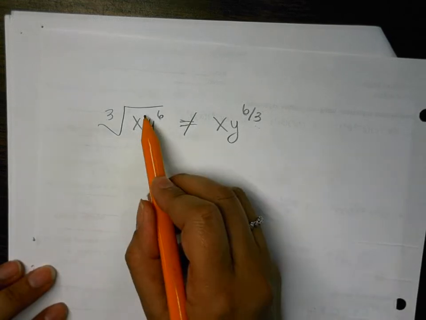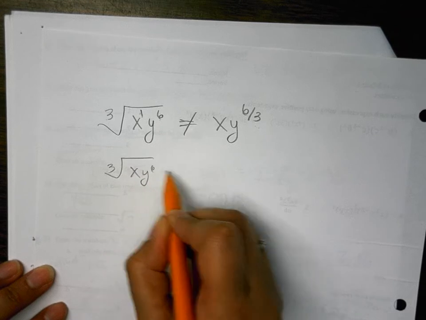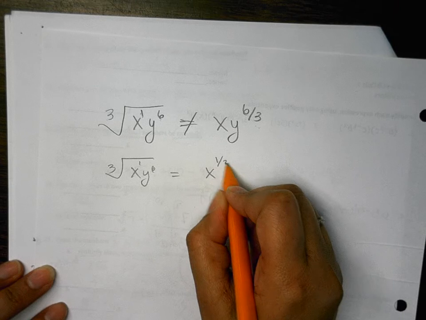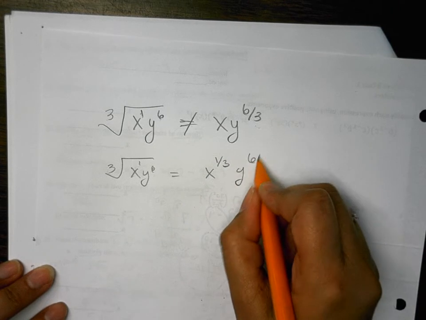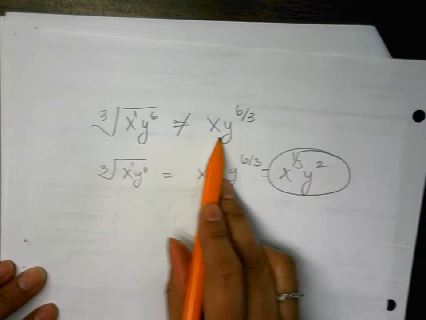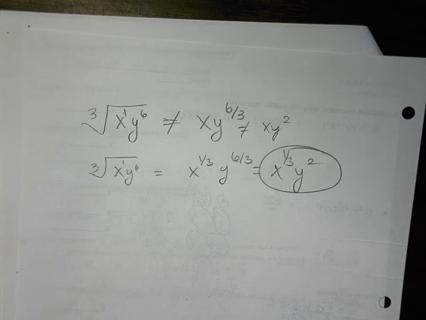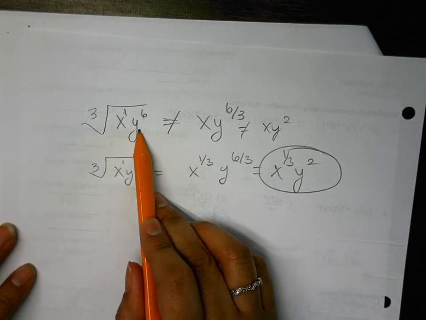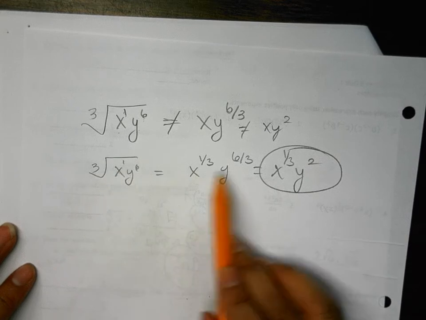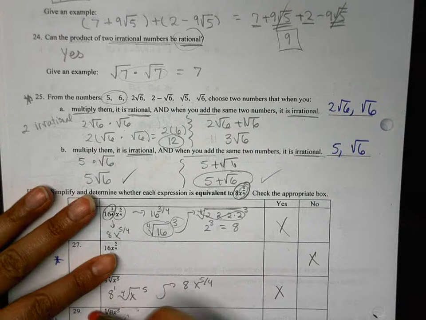Because it's asking for the cube root of the x as well. The x has a power as well. What's the power here? 1. So the cube root of x y to the 6 really equals x to what power? 1/3. And y to what power? Which is x to the 1/3 and y squared, which is not the same as x y squared. Do you see that? All right. So don't forget that the 6 is only on the y, not on the x. Do you see that? So the x has its own power of 1/3.